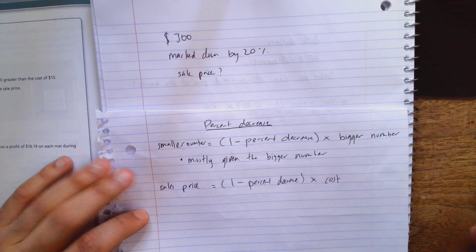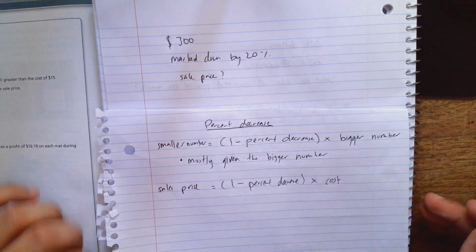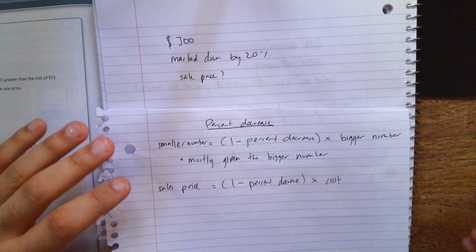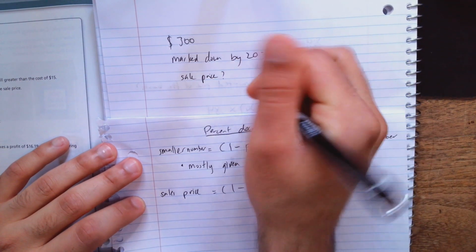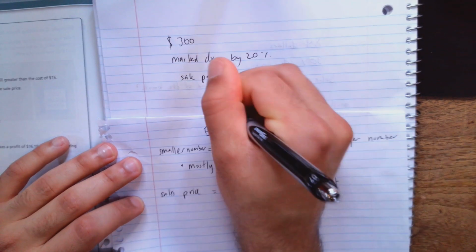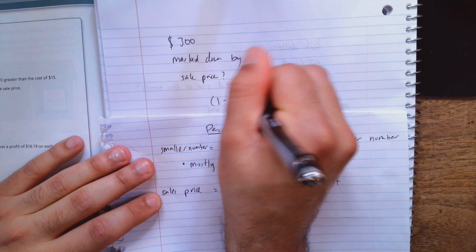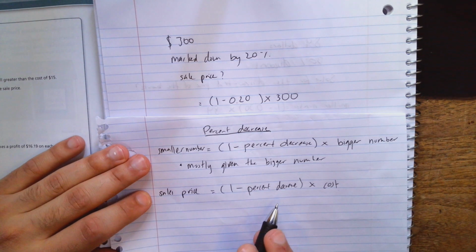Do we know the cost? Times 300. Do we know our percent decrease? And do we know the sale price?